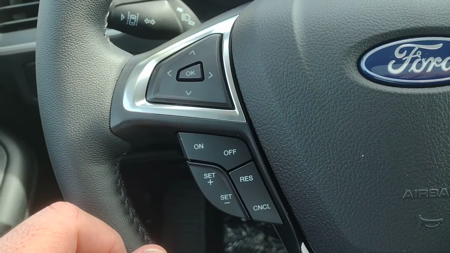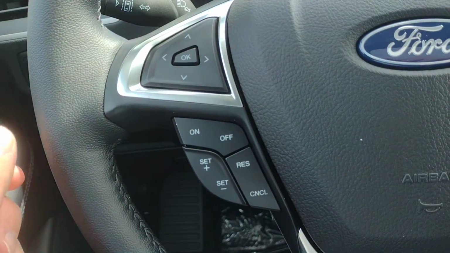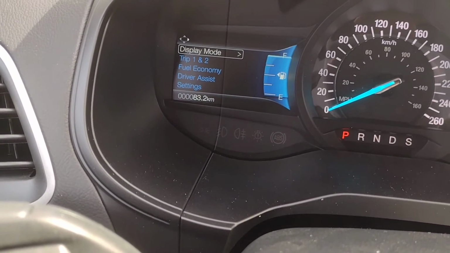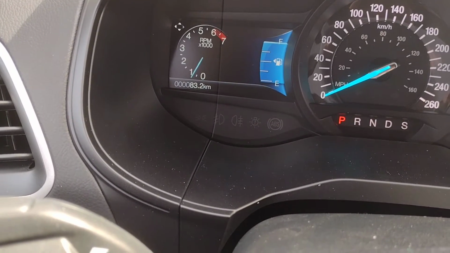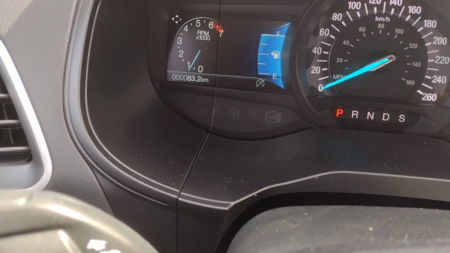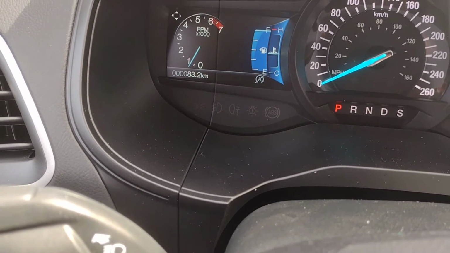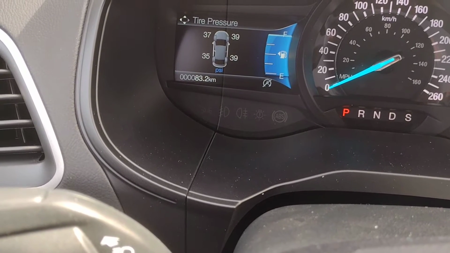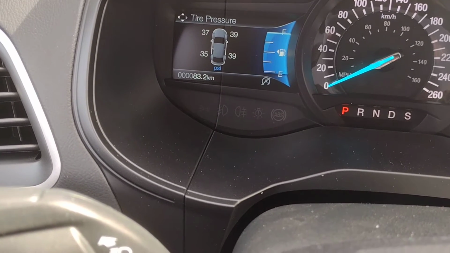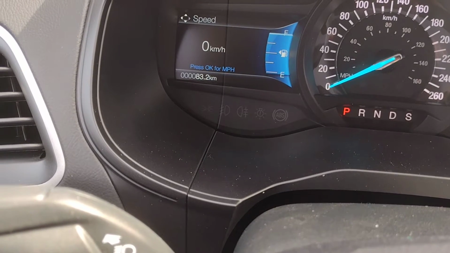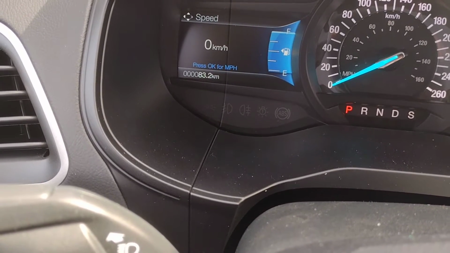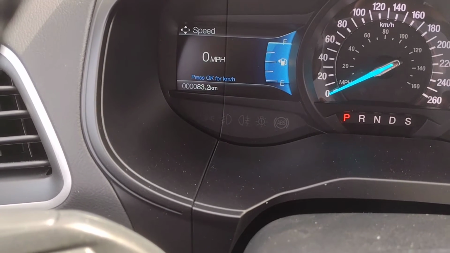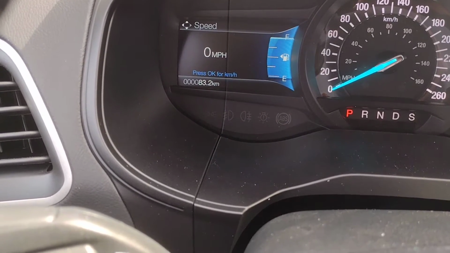Above that, we have our 5-way, so the OK with the 4 arrows, and that will control your display. So right now it's saying display mode. We can set it up with the tachometer. We can add in the engine temperature. We can show tire pressure. I'm using the down arrows at this point. Show your speedometer digitally. And when you press the OK, you can shift into miles per hour digitally.